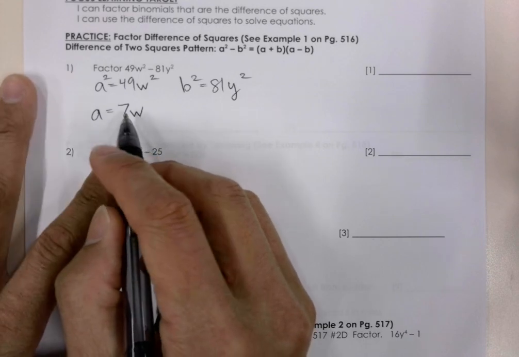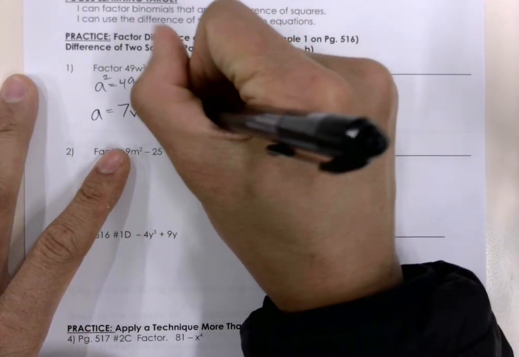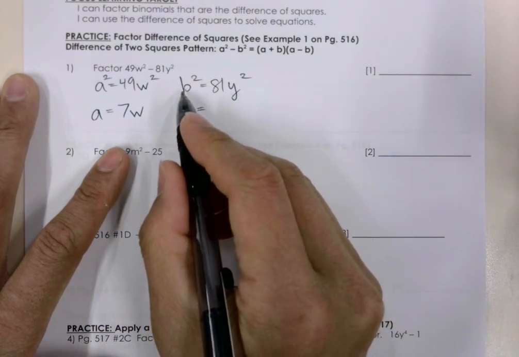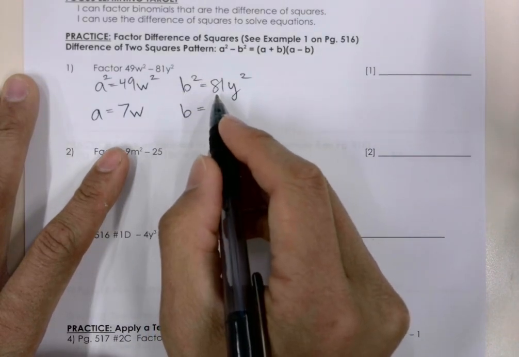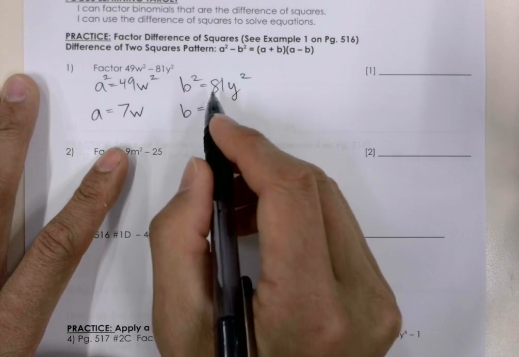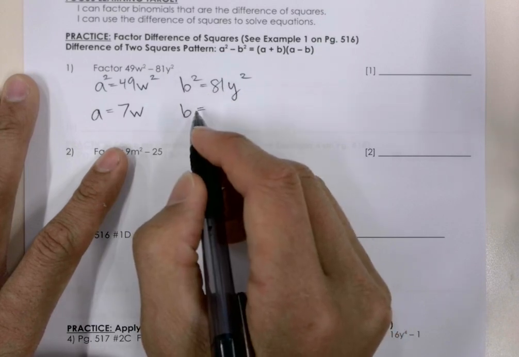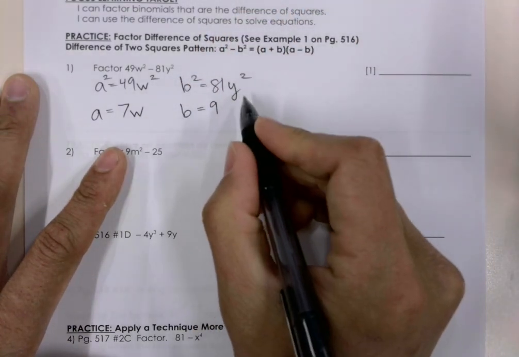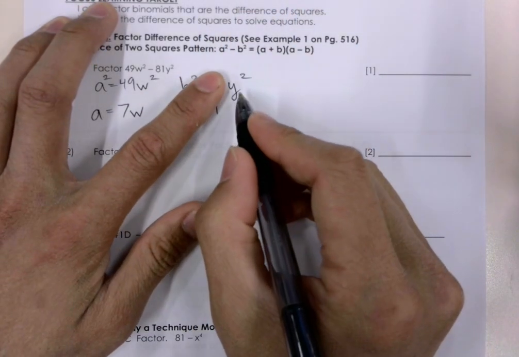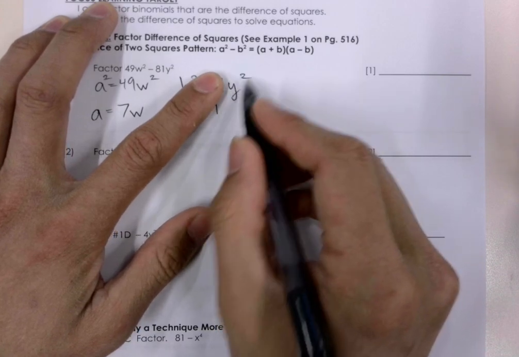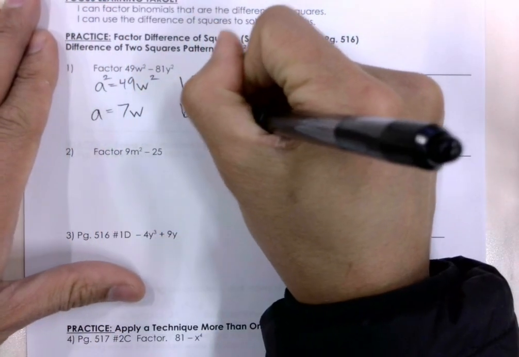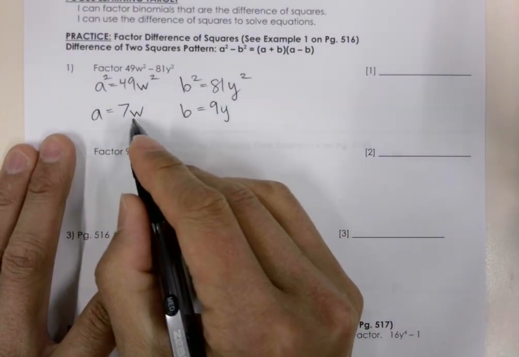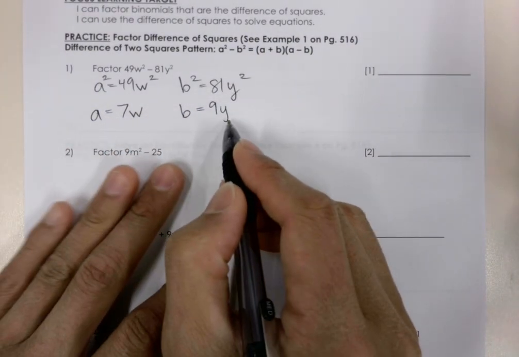Right? We're going to do the same thing here for b. We are going to say, okay, well, b squared is b times b. That means on the 81, what two numbers multiply to equal 81? Well, it's 9. 9 times 9 is equal to 81. Right? And what two numbers multiply together to equal y times y, or y squared? And that would be y.